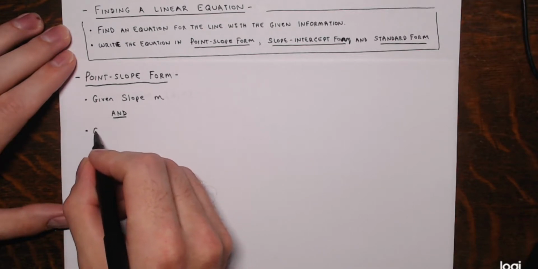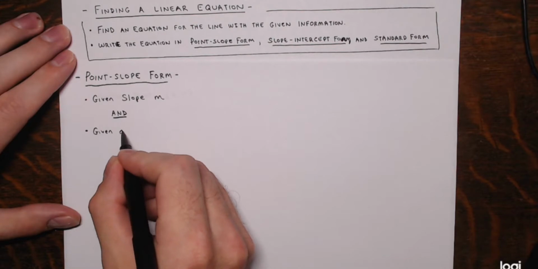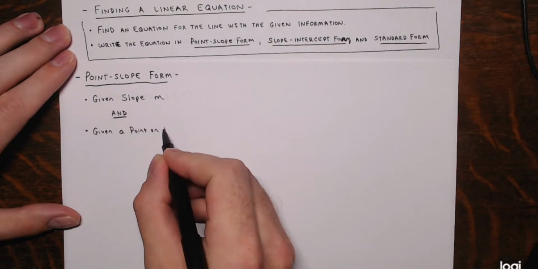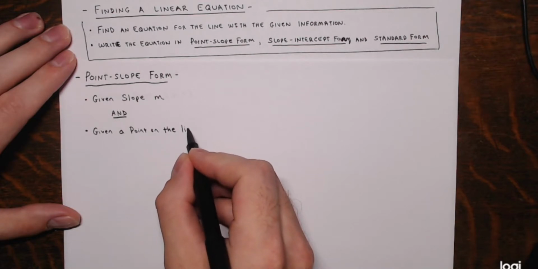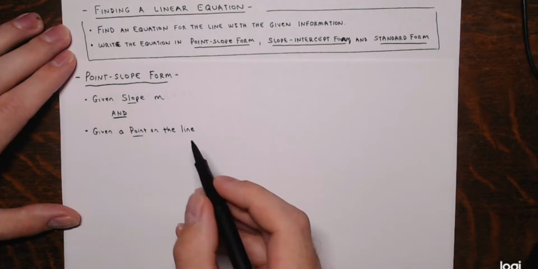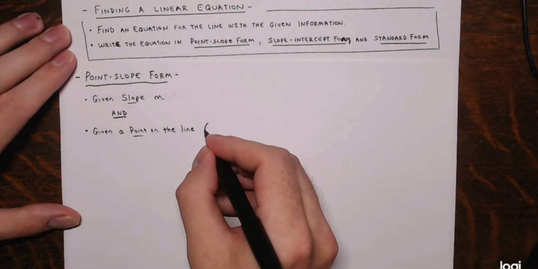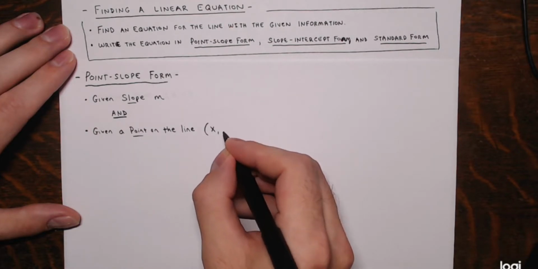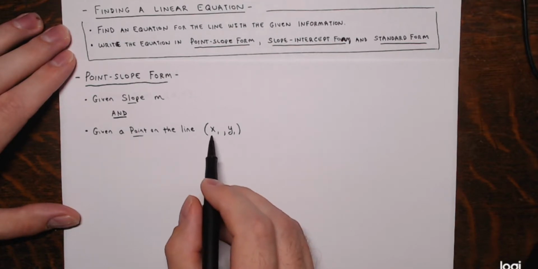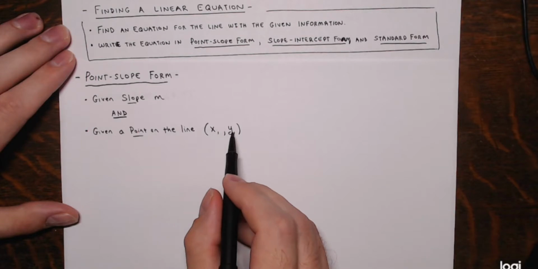and you also know a point, 1 point on the line. You are given a point on the line, thus the name point slope form. And suppose this point has coordinates x1, y1. Or in some books I've seen x0, y0, whatever.